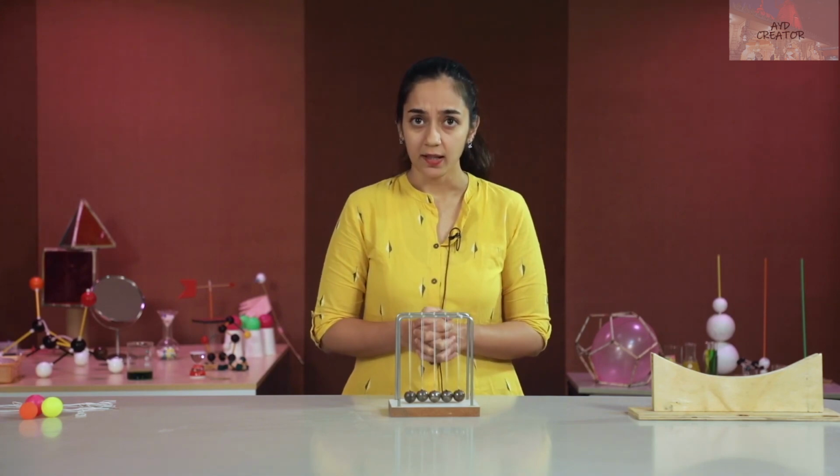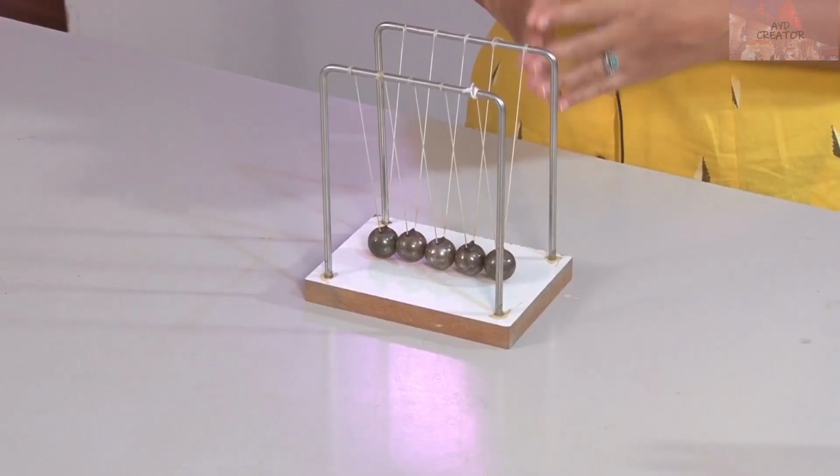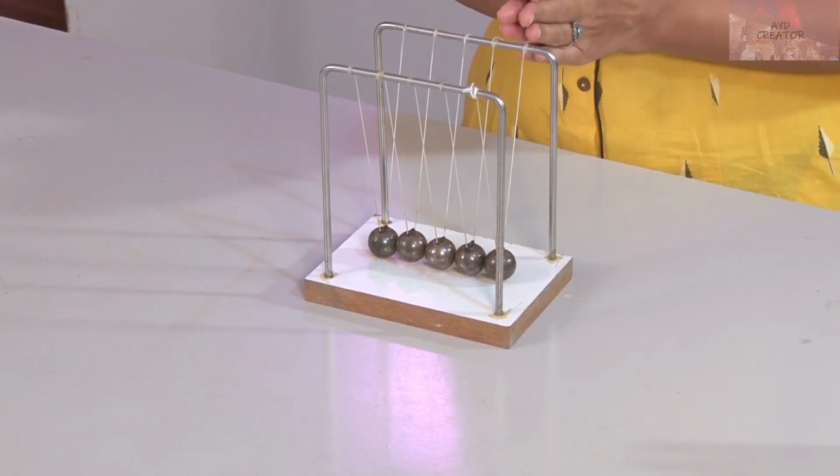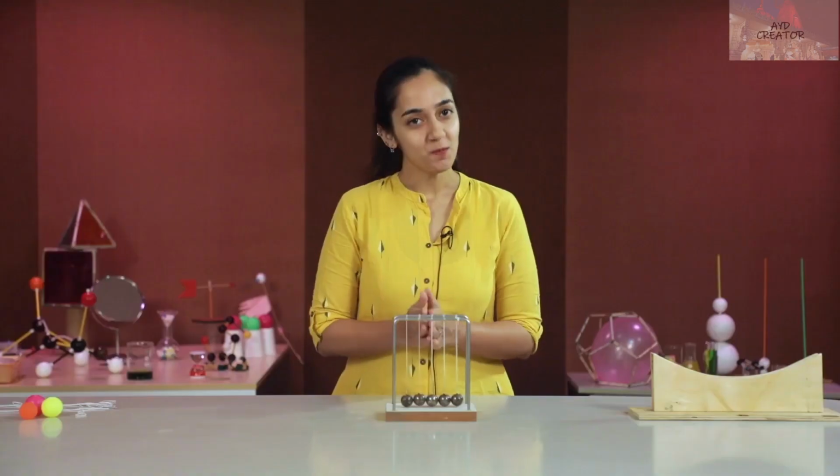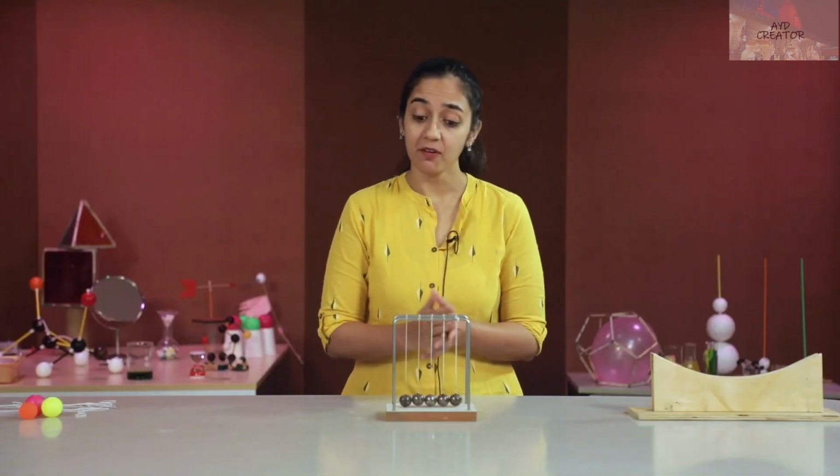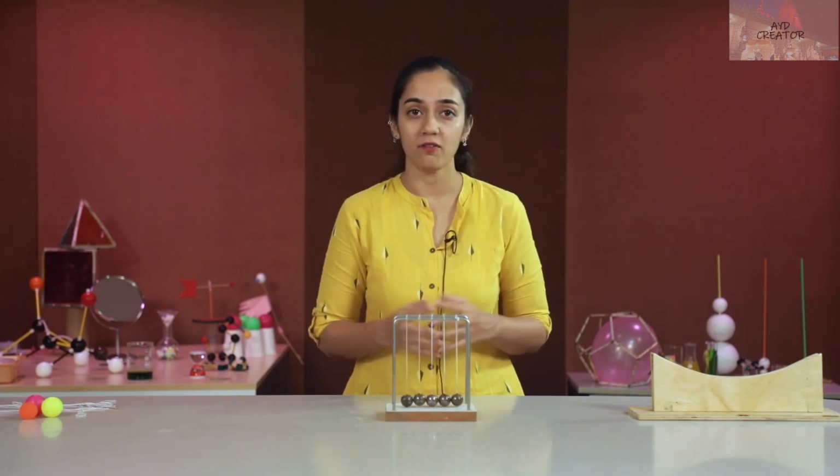Their masses are also the same. Hence, they transfer energy to each other very visibly. It's the easiest way to understand the conservation of momentum. Observe this Newton's cradle. If we vary the number of balls, what will happen?